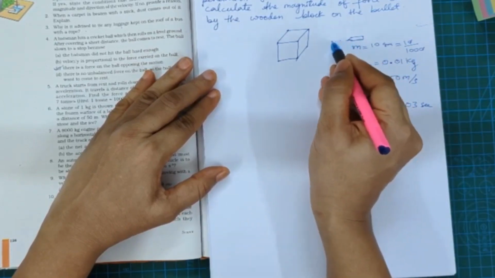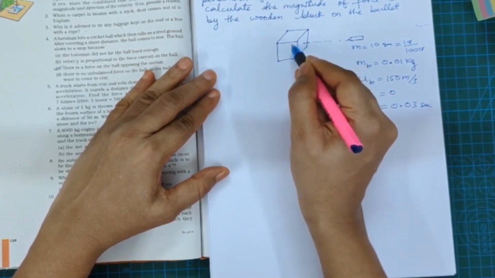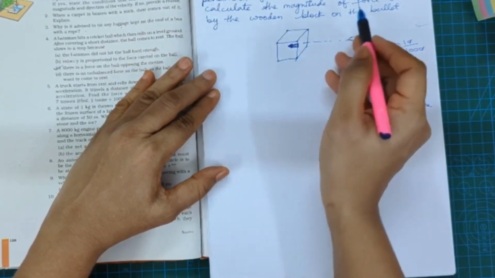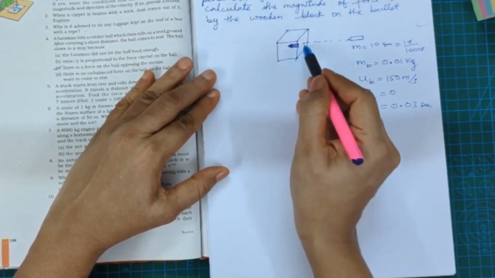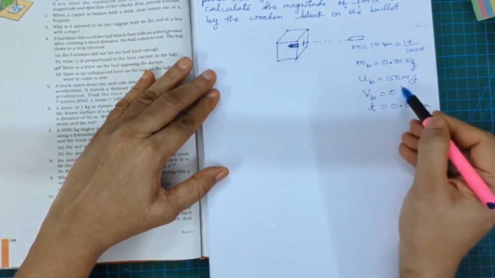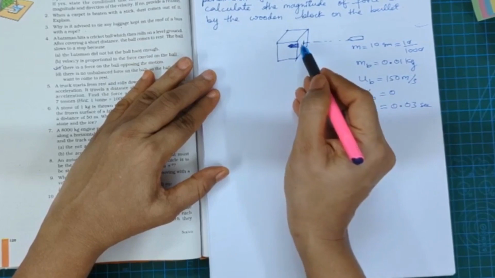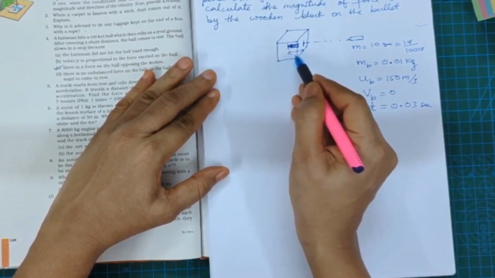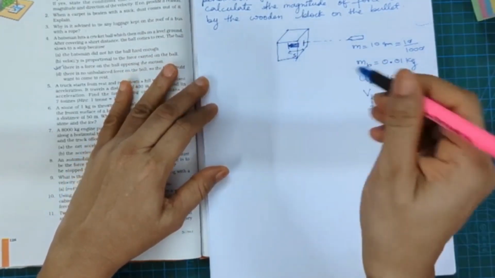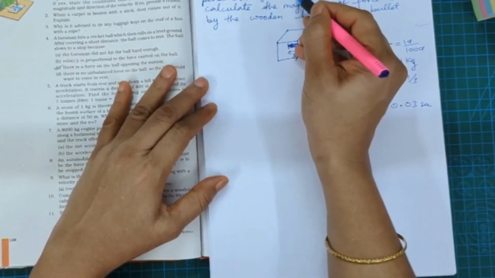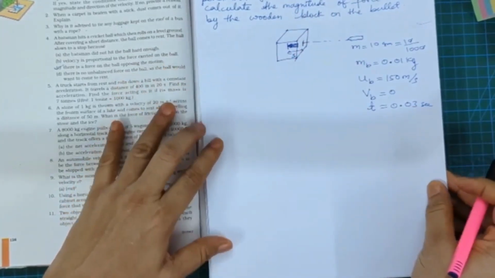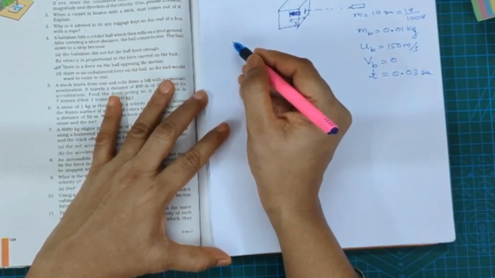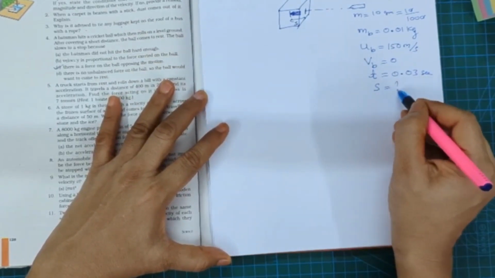When it hits the block, in the question they say that it gets embedded inside. So we have to calculate the distance of penetration. That means at this location it had 150 meter per second, and as it went inside, finally at this location the final velocity turned 0. So we have to calculate the distance of penetration of the bullet into the block. And also we have to calculate the magnitude of force exerted by the block on the bullet. So first, distance of penetration. So S is our requirement.